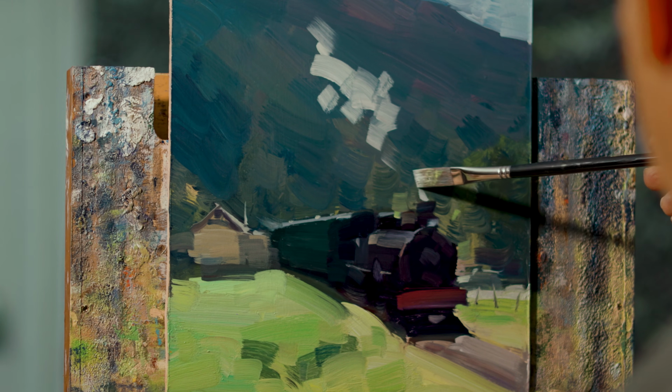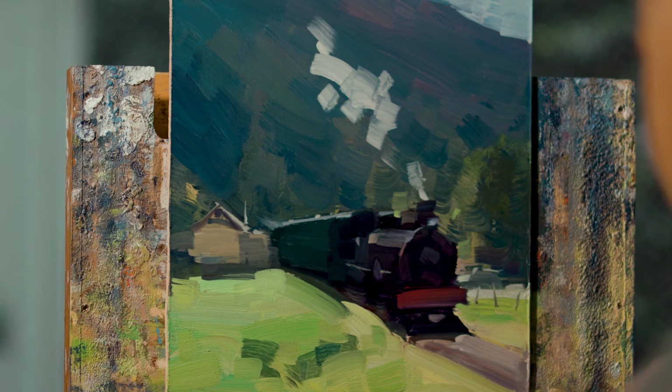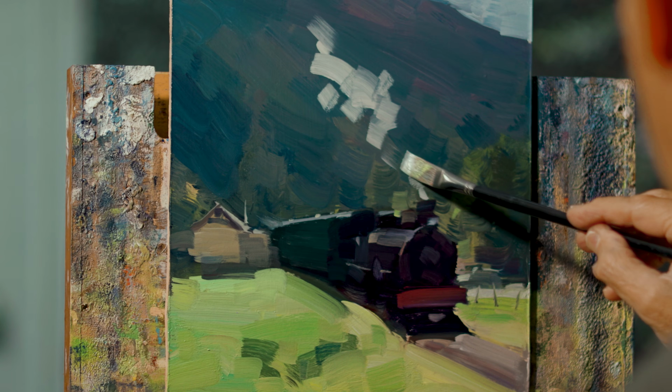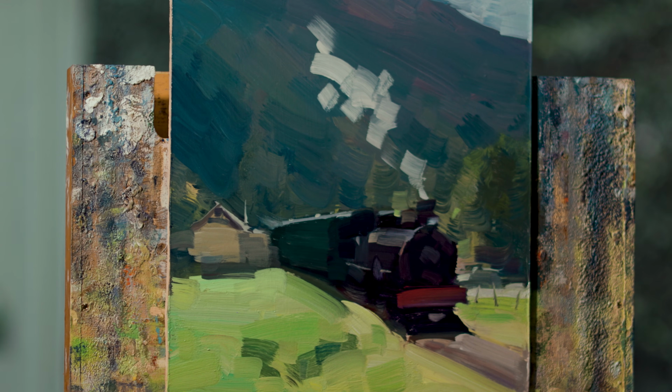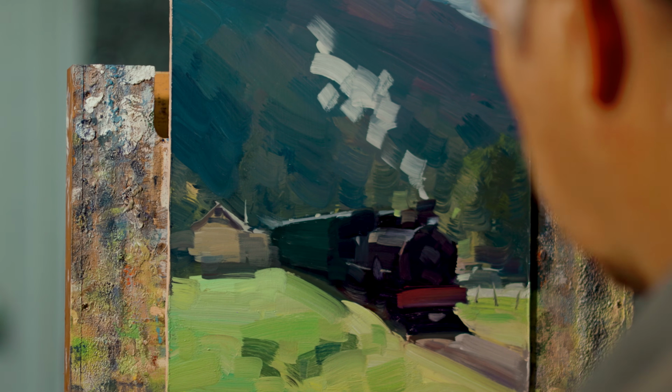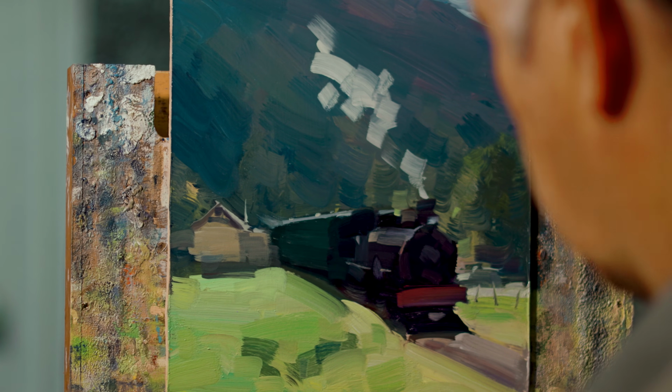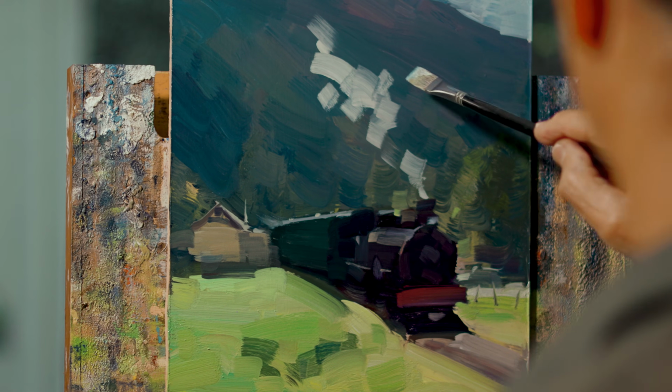Now this is one of the really big shapes that I'm going to use to move the eye from the top of the painting right down to our primary focal area. And there are little bits of bluey grey, so it's not all the same strength.